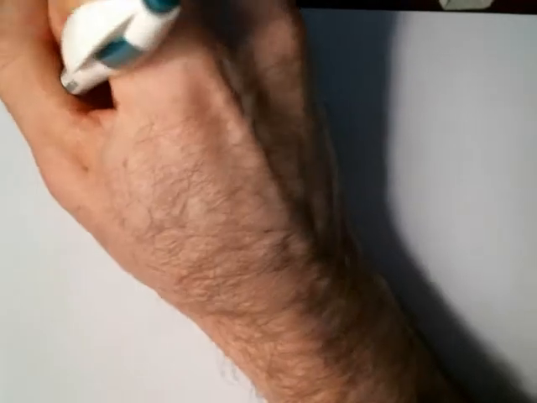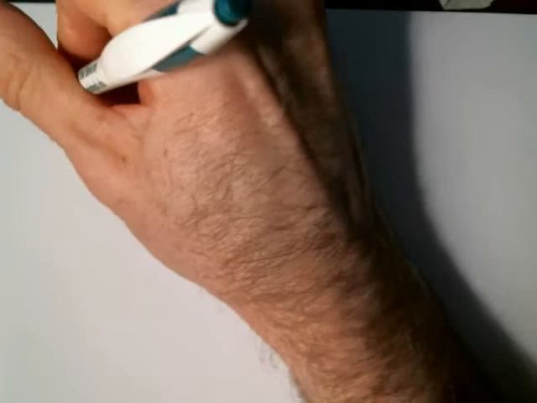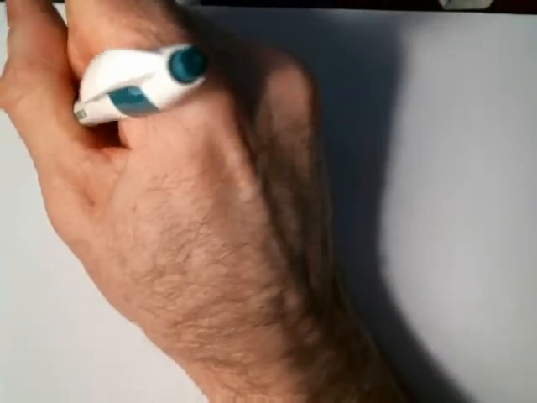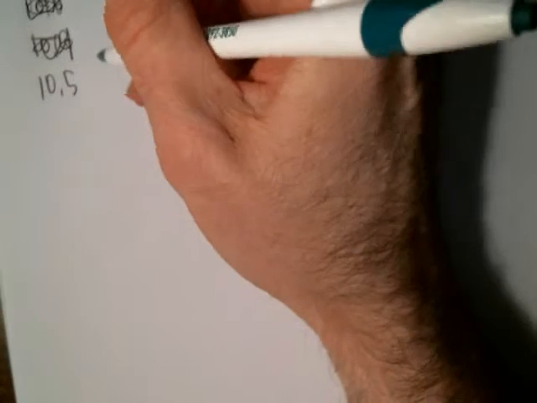Okay, welcome back. This is 10.5. We're working with radicals. Right now we want to worry about multiplying and rationalizing denominators, and that'll be about it. So multiplying and then rationalizing denominators.